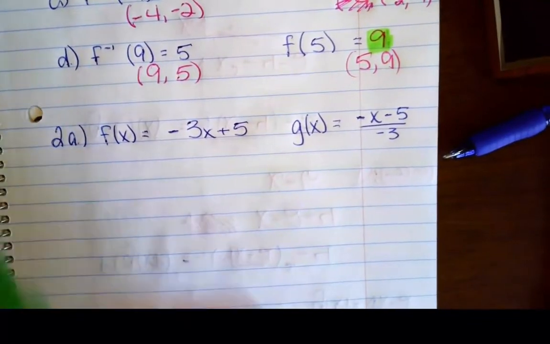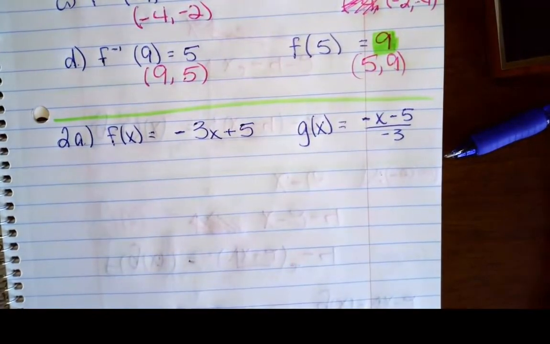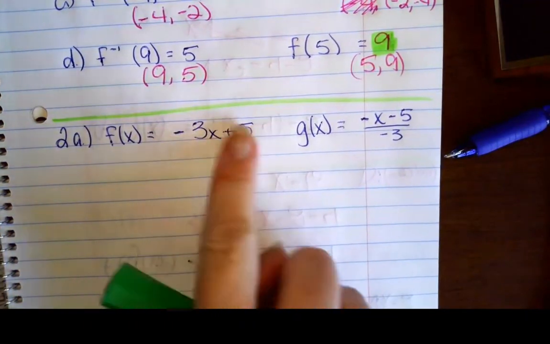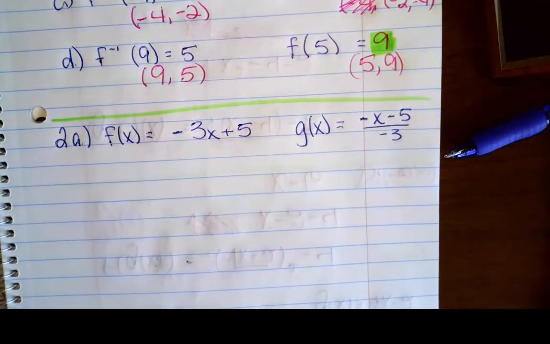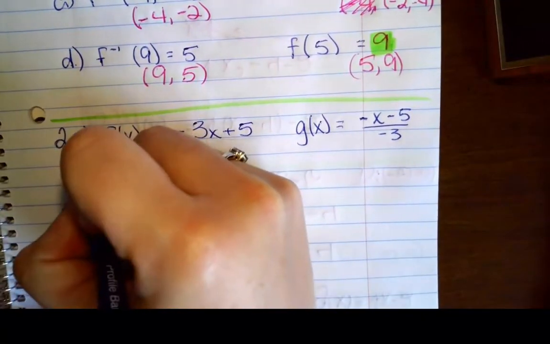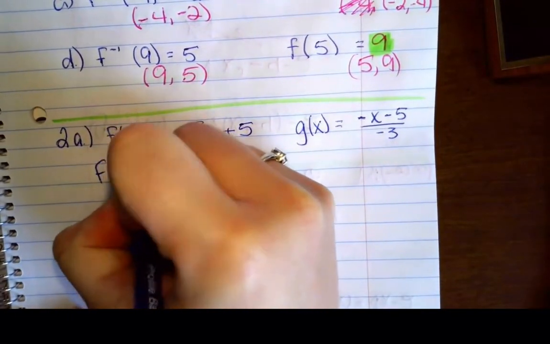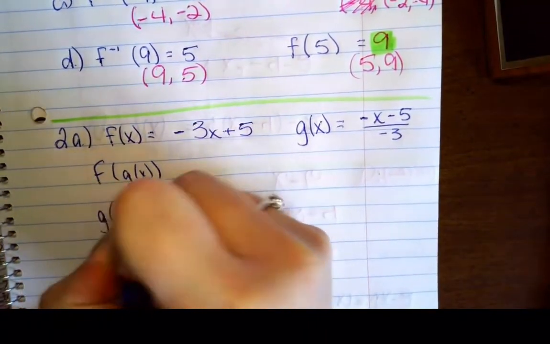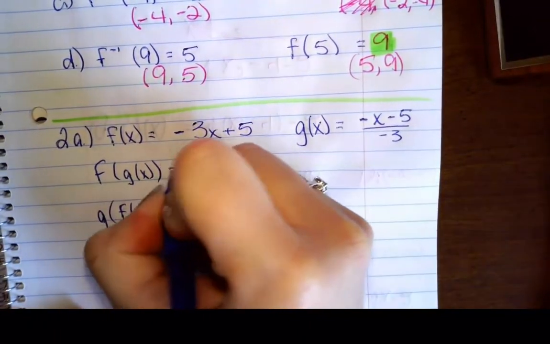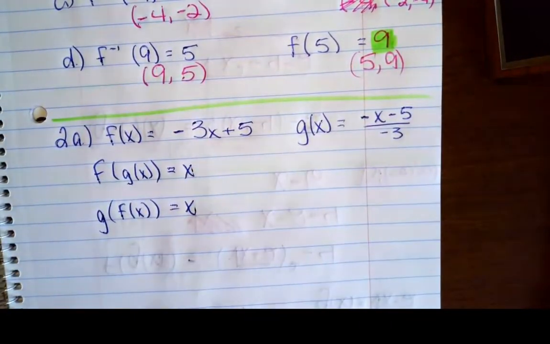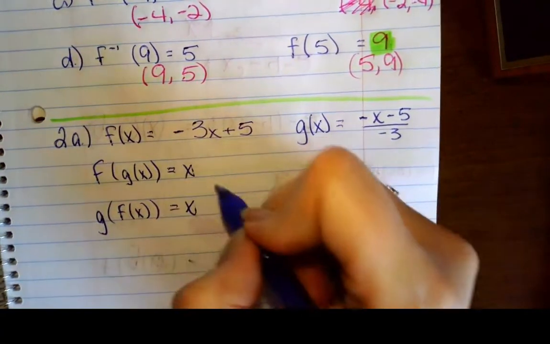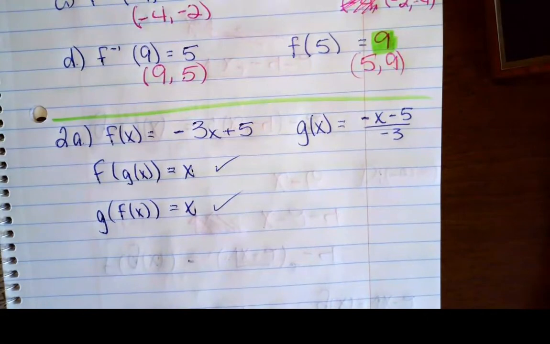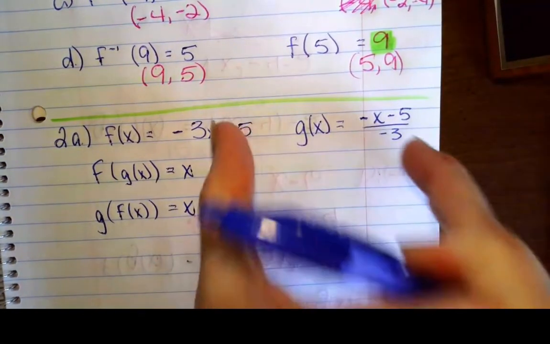So now I want to go forward and test to see what the inverses are. I want to verify that these two functions are inverses of one another. So as I look at this, my process is going to be, I'm going to find f of g of x, and I'm going to find g of f of x. And when I simplify, both of those need to reduce to just x. If they both reduce to just x, then I'll end up verifying that these are truly inverses of one another.